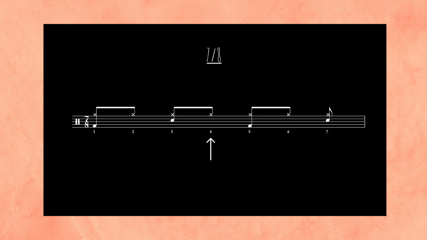So to try out another option, let's keep an 8 on the bottom, but we're going to change the top number from a 5 to a 7. Now we have a bar of 7/8. So what does this mean and how do we play it? Well, if you say the time signature out loud, it will answer the question for you. So a bar of 7/8 just means that we have 7 8th notes.